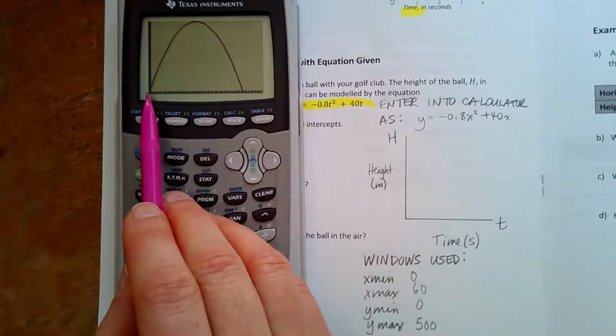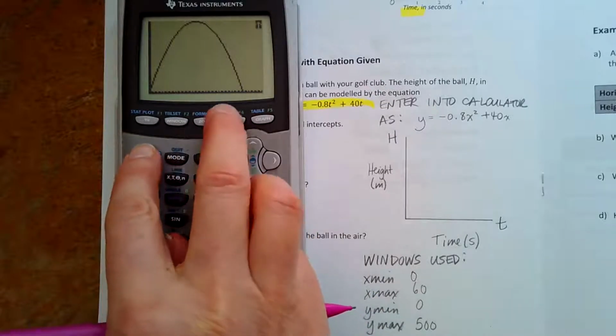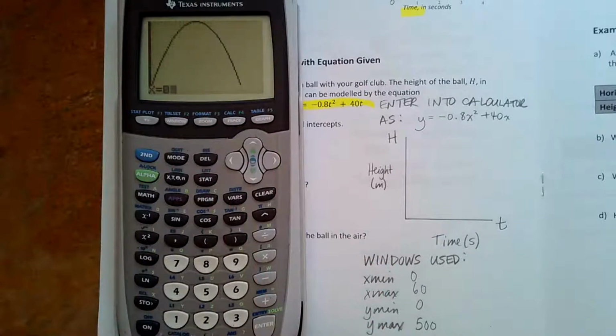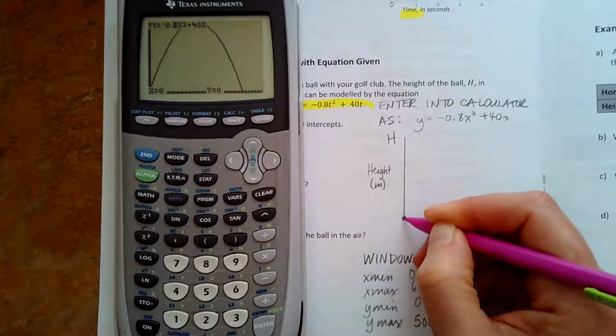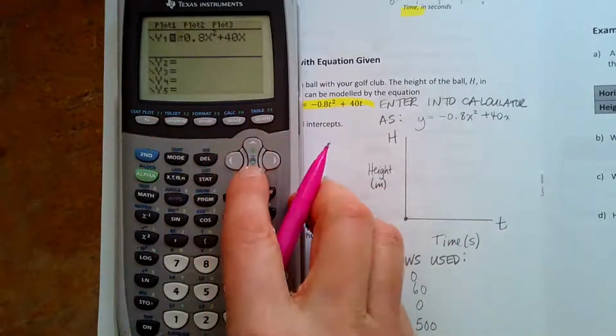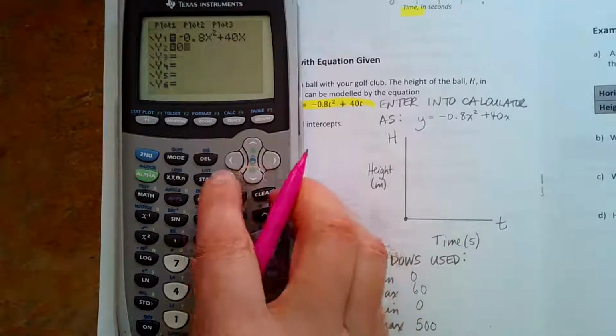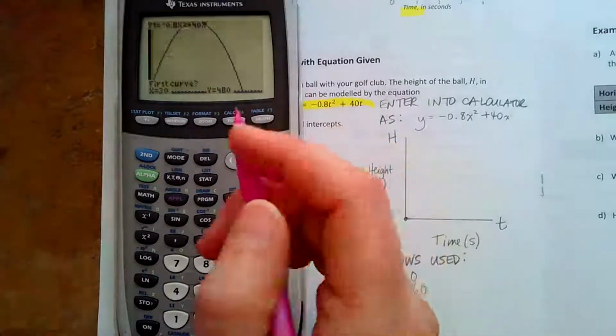It looks like the y-intercept is over here, right? Like 0, but let's see. Second trace value, put a 0 in for x. And sure enough, it's 0, right? So that's one of my x-intercepts too. If I put y2 is 0, and now I'm going to do my second trace number 5 for my x-intercepts.